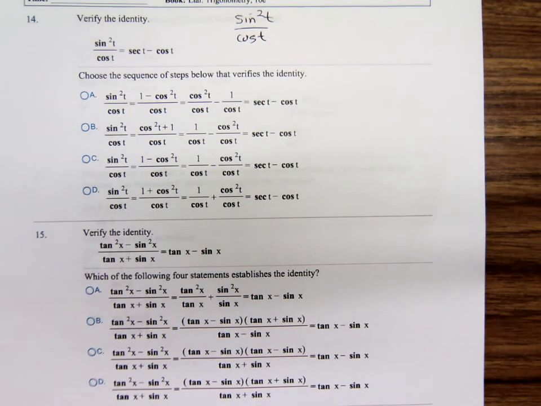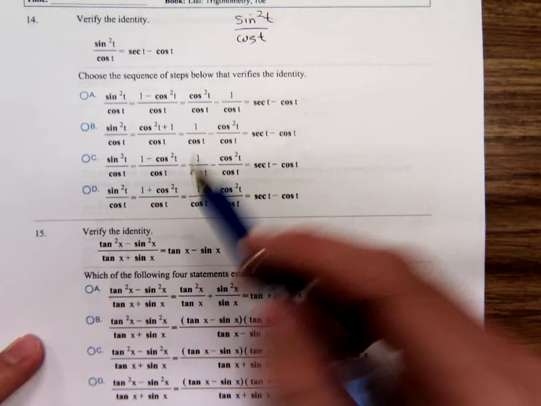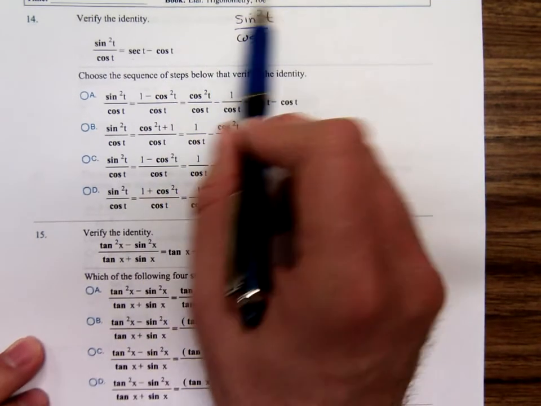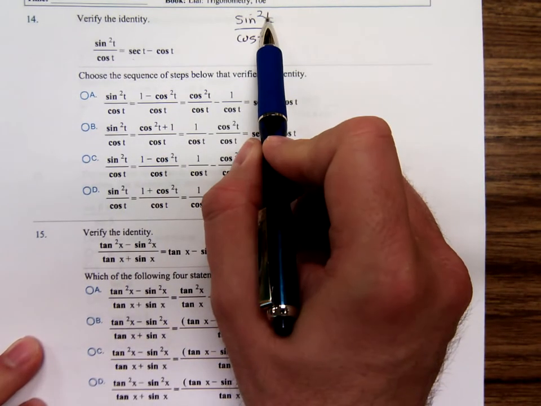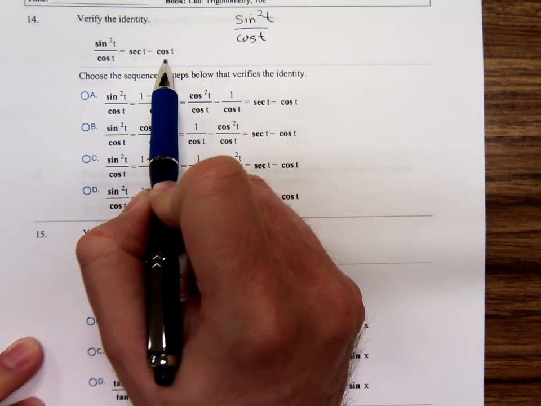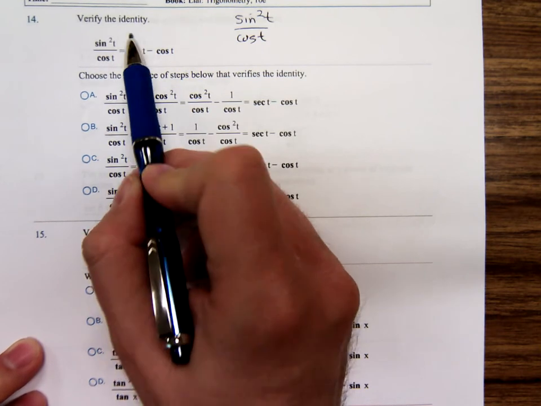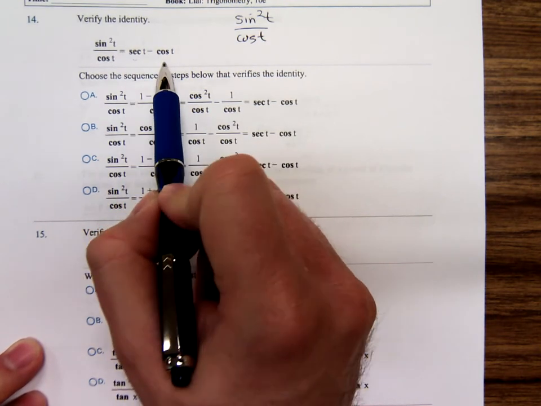And so you look at this, it sort of gives you some hints on what you're going to be doing. We need to rewrite this all with just cosines, not any sines. If we want it to end up with secant t minus cosine t, remember secant is 1 over cosine. Well, we want 1 over cosine t minus cosine t.